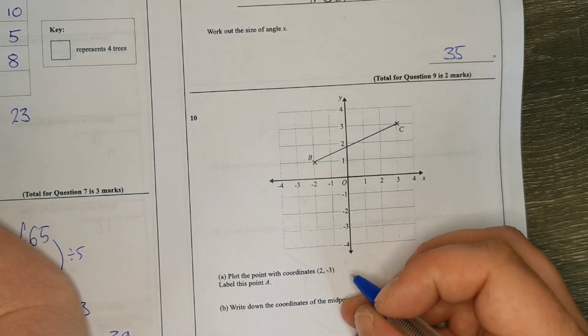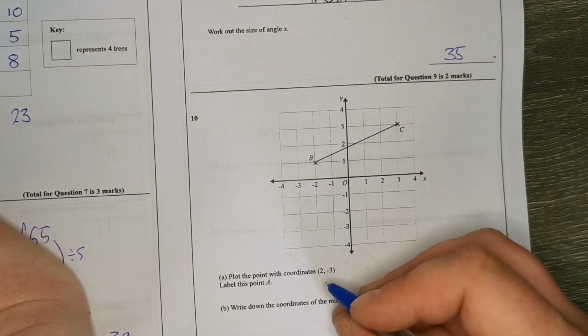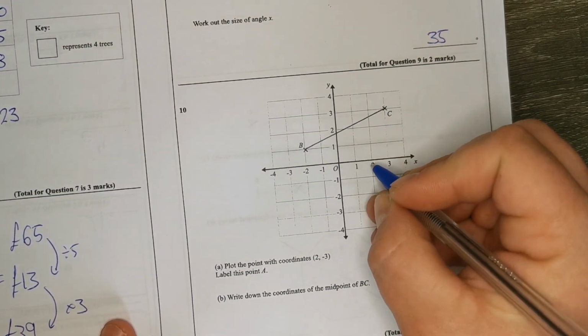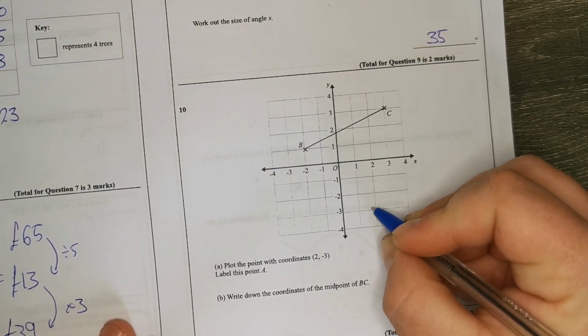Plot the point with the coordinate (2, -3). So that's along the corridor and up the stairs. So 2 along, 3 down would be there.